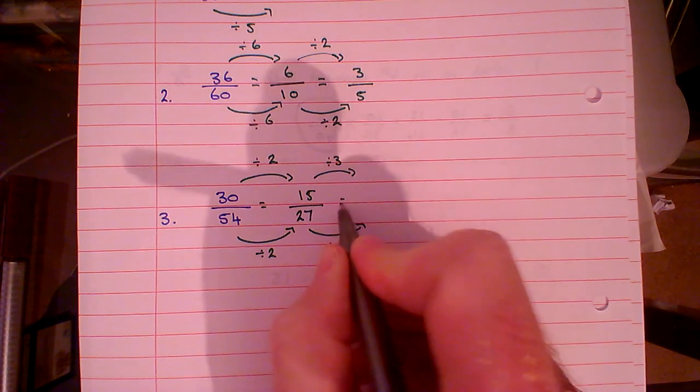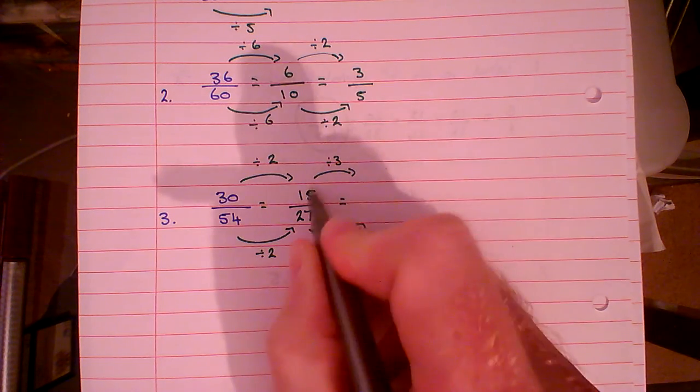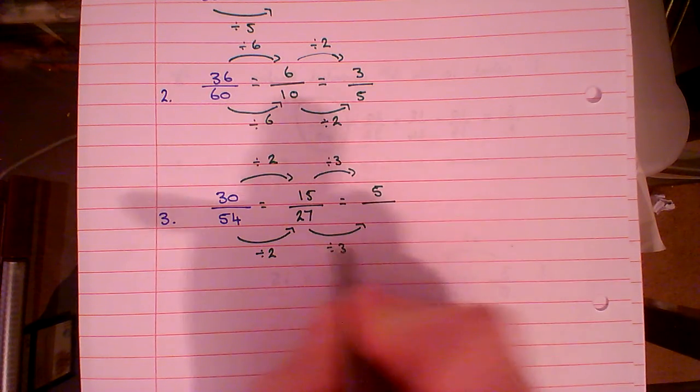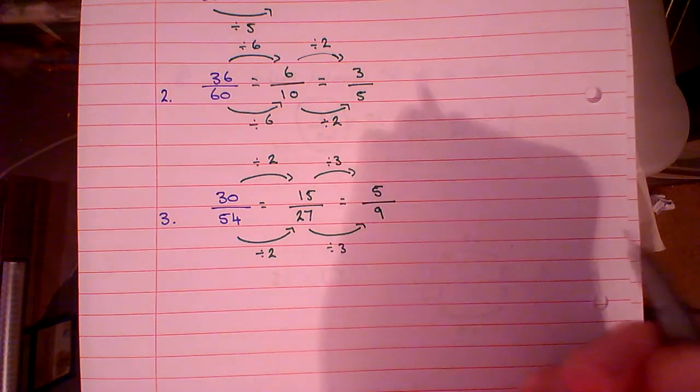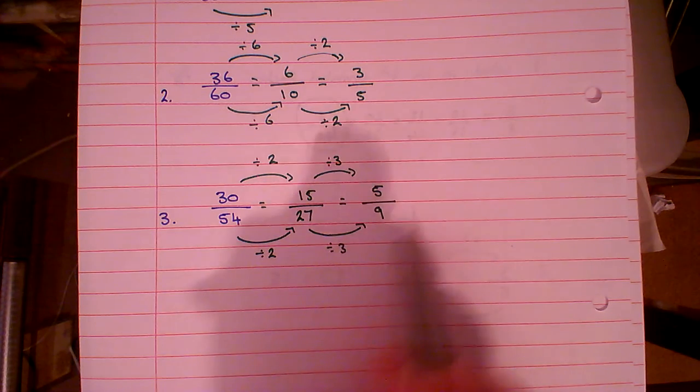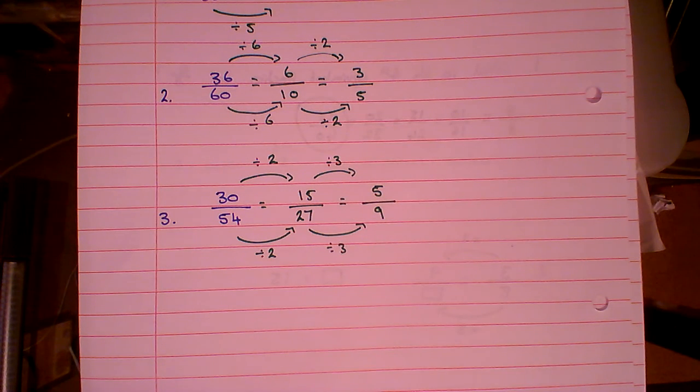So if I divide both of them by 3, we get 15 divided by 3 is 5, and 27 divided by 3 is 9. So my final fraction is 5 over 9. I can't simplify it anymore because there isn't a times table that 5 and 9 appear in together.